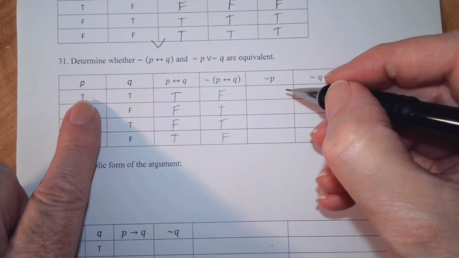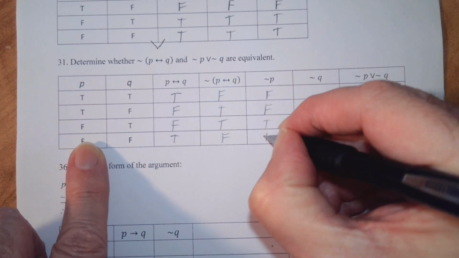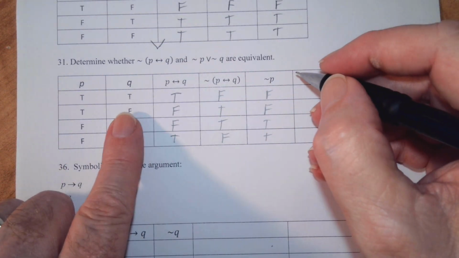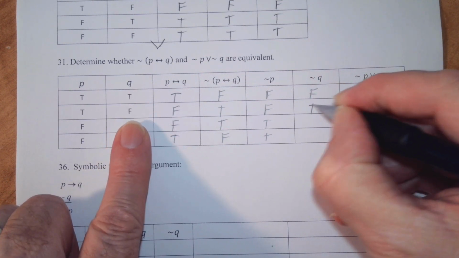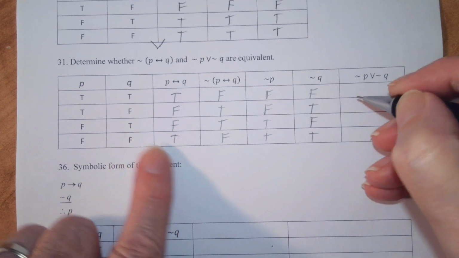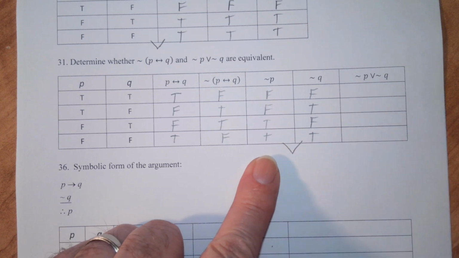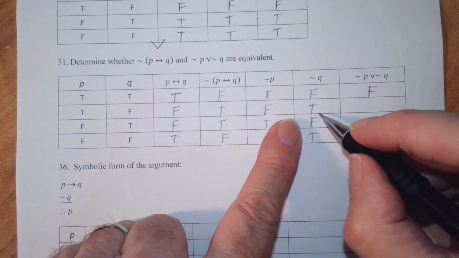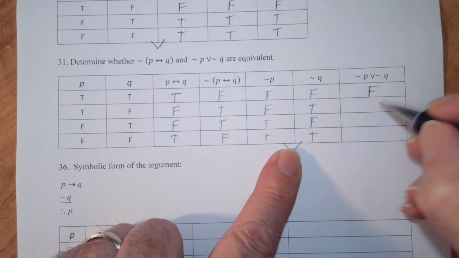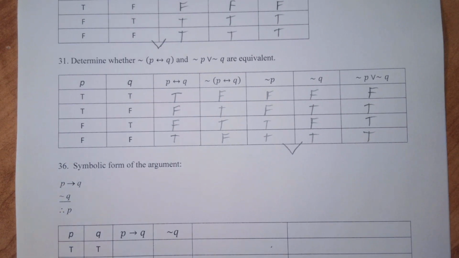Now, not P, if and only if Q, is just going to have the opposite truth values. Not P will be the opposite of our P column. So false, false, true, true. Not Q will be the opposite of our Q column. So we'll have false, true, false, true. And so finally we have not P or Q, that's these two columns here. Now or statements we said are only false when they're both false. And it looks like that's the only time they're both false, so these are all true. So we have false, true, true, true.